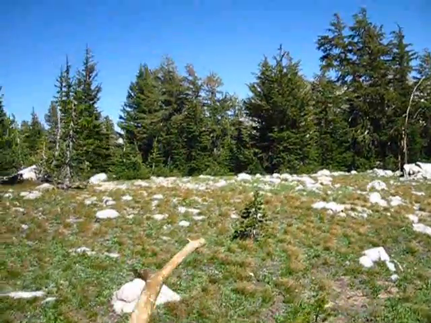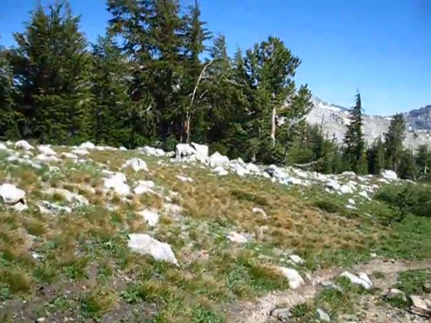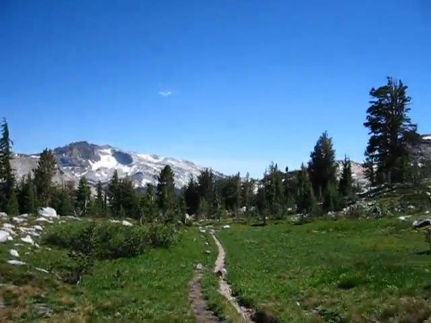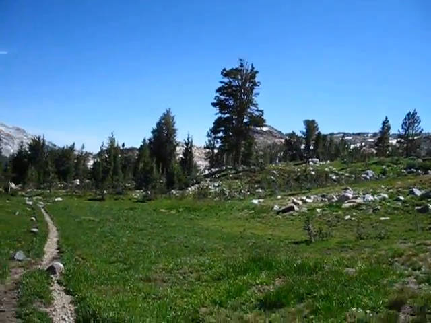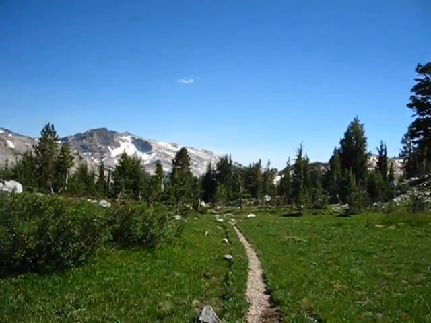Lake Pass is right over there. We're going to hit the Jackman Canyon at the bottom of this little spur trail coming down from Bond Pass, which connects with the PCT.